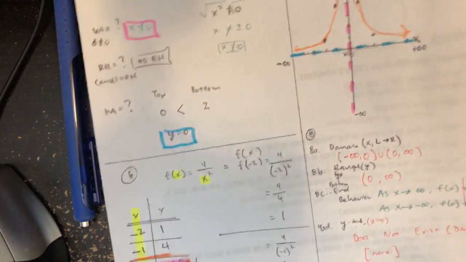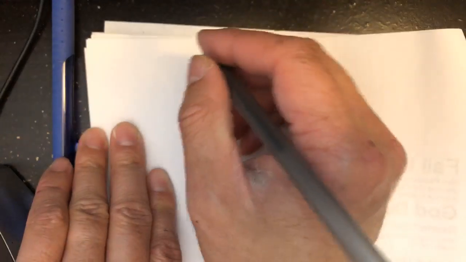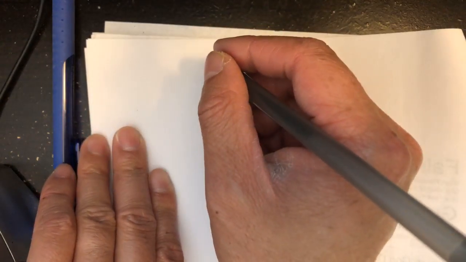All right, last question, number 9. On the back side of your practice tests, give yourself lots of space for this one. Expand each binomial and simplify. What is the third term?